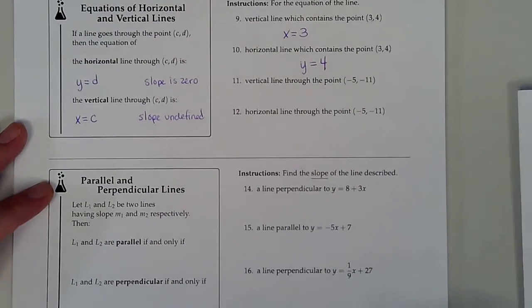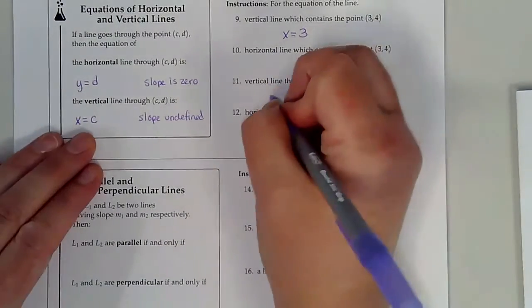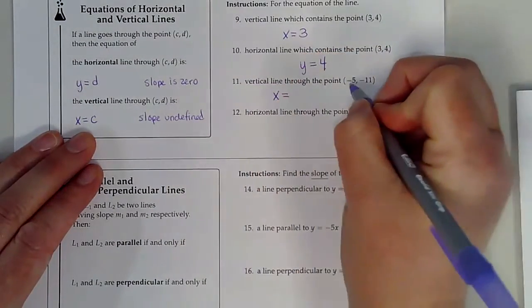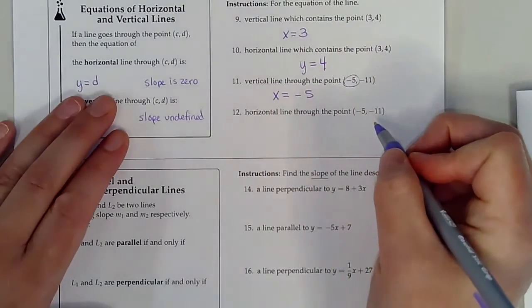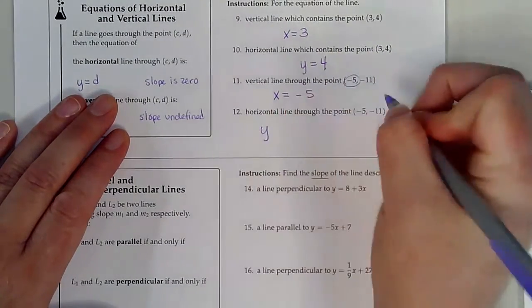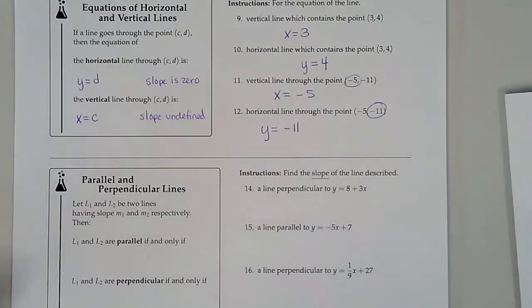Okay, so let's look at 11 and 12. So vertical line always uses x, and our x value is -5. And then the horizontal line always uses y, and our y value here is -11. So that equation is just y is equal to -11.